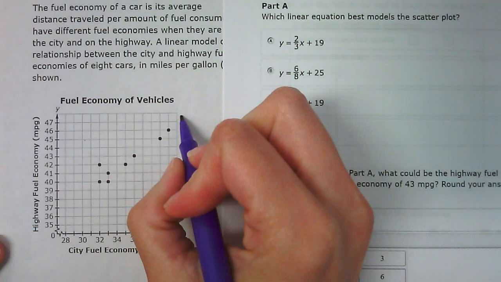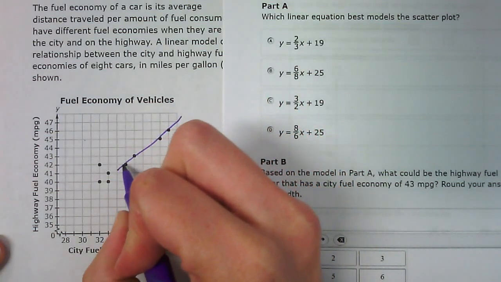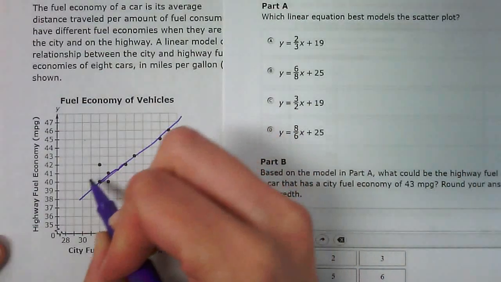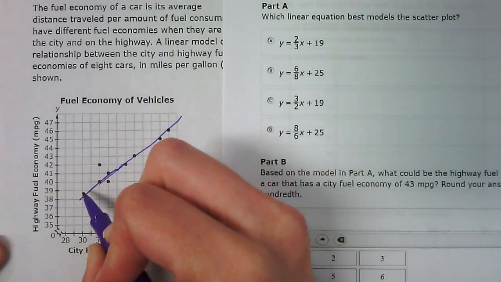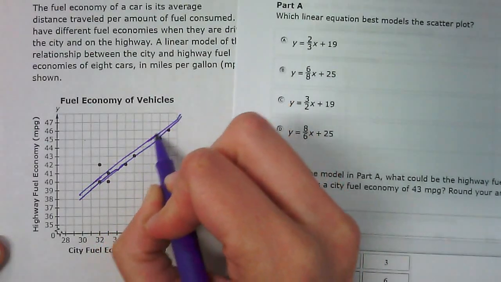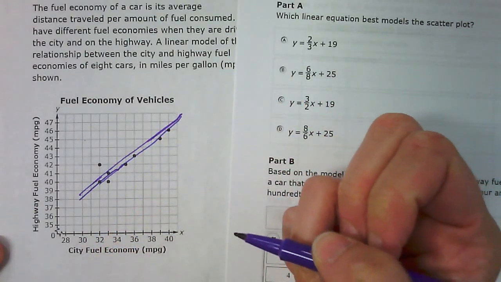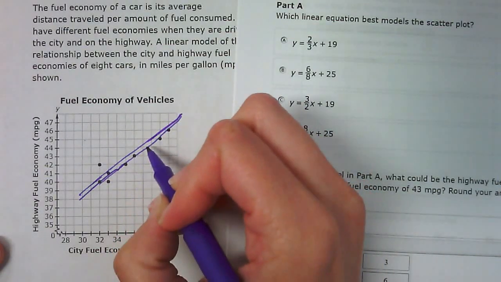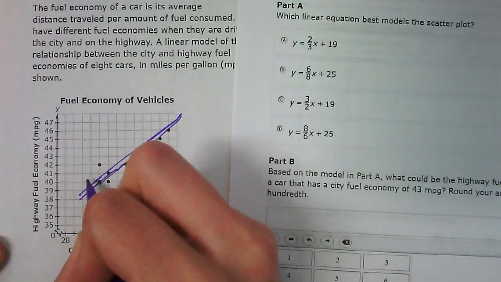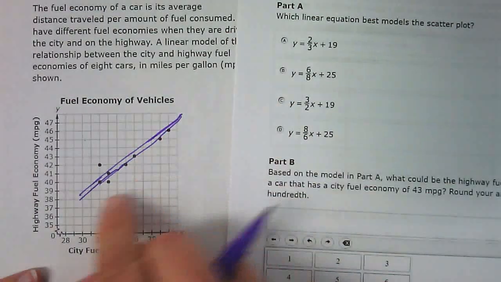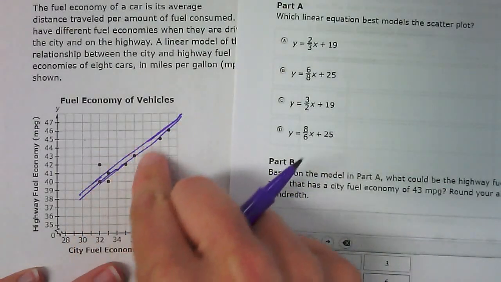So our line probably wants to go through these, and it might be something like that. It might be slightly higher because of this one. That might pull your line up a little bit, because we know we want some points above the line, some points below the line, some points on the line. So we're not exactly sure what it's going to look like, but it's going to be close to that. They're not really widespread.